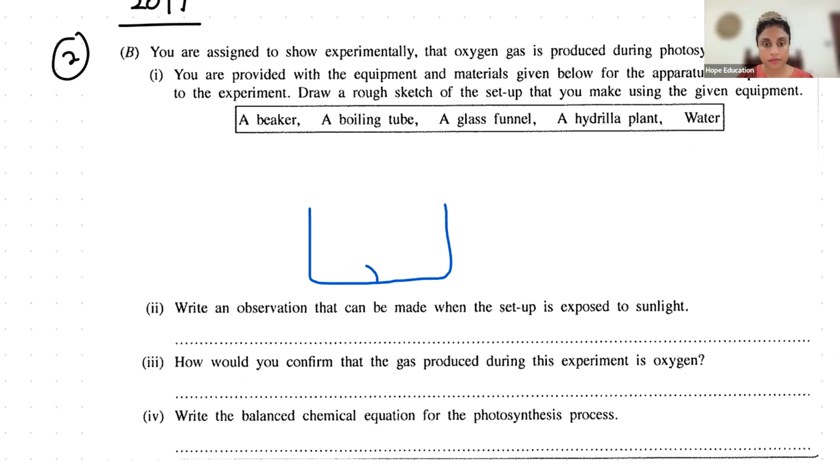So let's say this is my hydrilla plant. I place the funnel, and then I have my boiling tube. And then beaker, boiling tube, glass funnel, hydrilla plant, and then water. So water is filled like this. Like this. Water is filled.